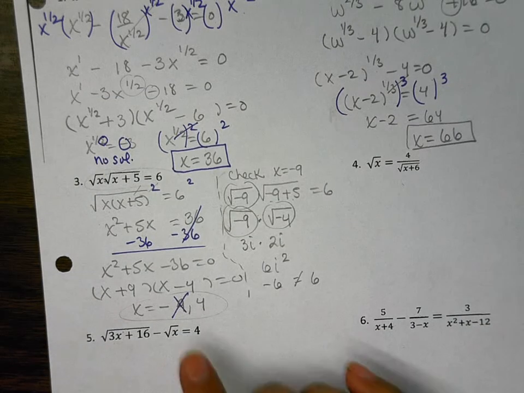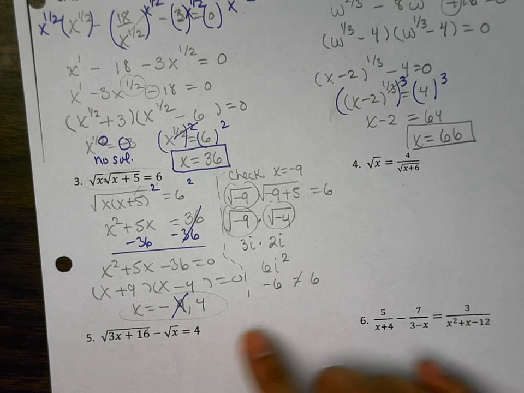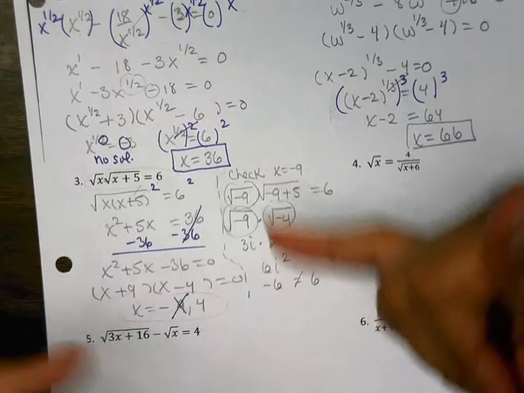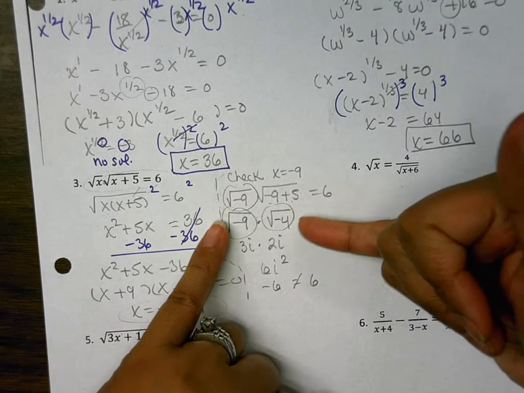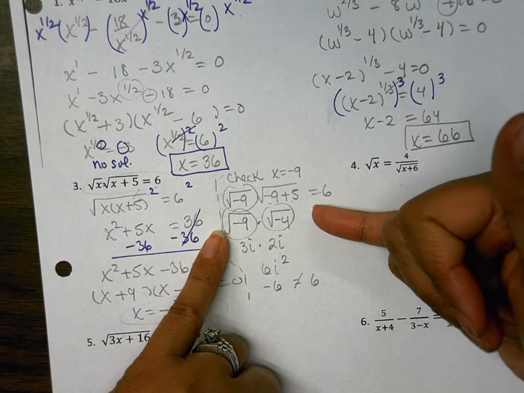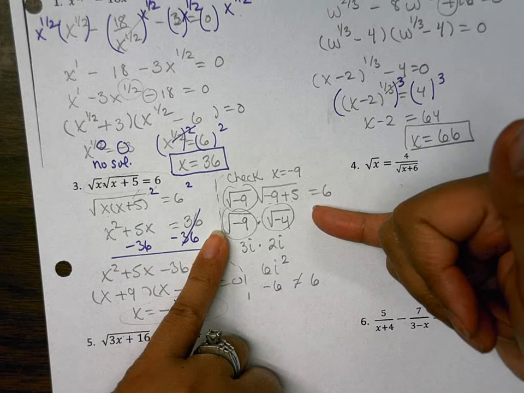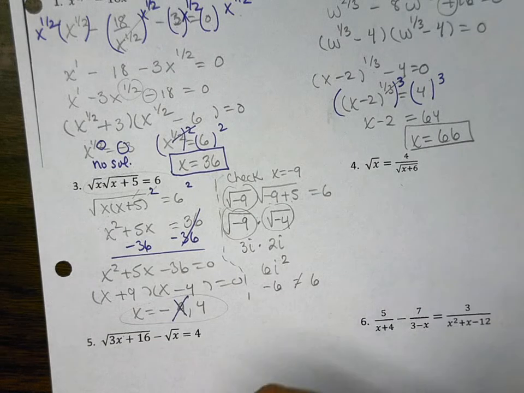Does that make sense? It's not to say negatives never work or positives always work. It all depends on what you end up with when you plug it in. In this case, we ended up with negatives under the square root, so it didn't work. That's not always the case.